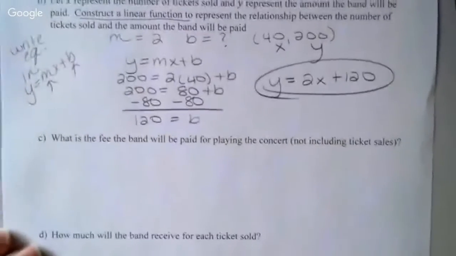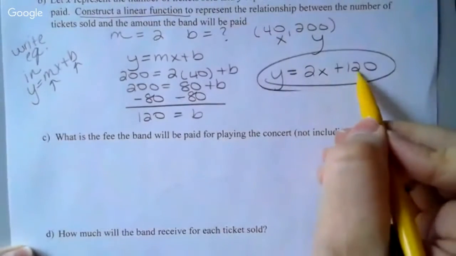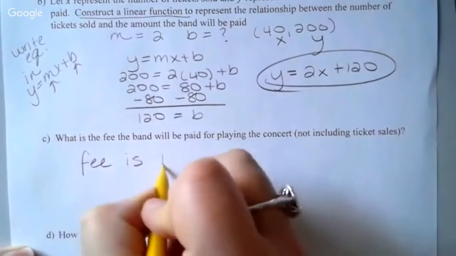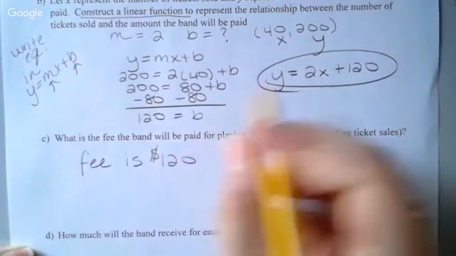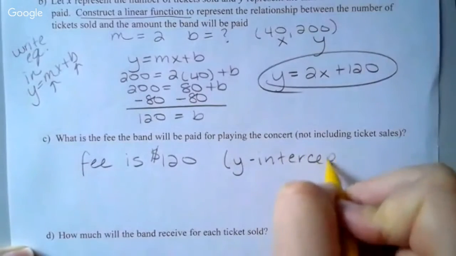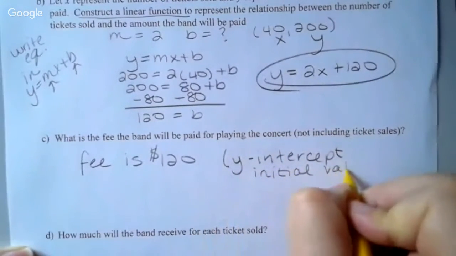So now in C, what is the fee the band will be paid for playing the concert, not including the ticket sales? So remember, the fee is going to be your starting value. So the fee is $120, and I can very easily tell that because it's just the same thing as the y-intercept, or what we now call initial value, which is the same thing.